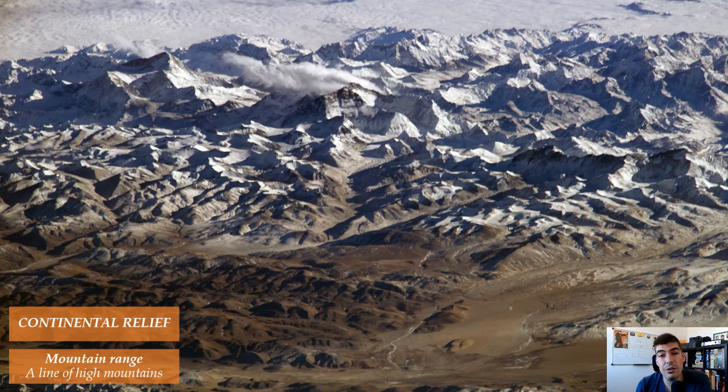So now we are going to see the different types of landforms that we can find in the relief, okay? We need to understand this, we need to know their name, and we need to know how to define them, okay? So be focused on this. First, we are going to start with the continental relief, which is the shapes of relief we can find inside the continents.